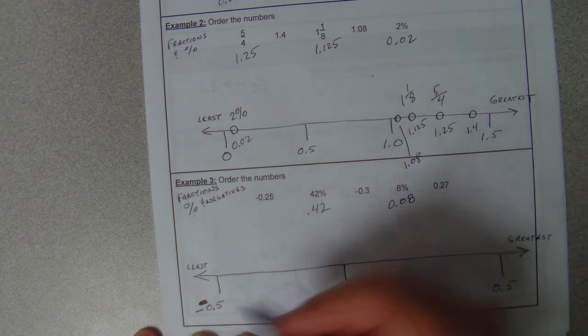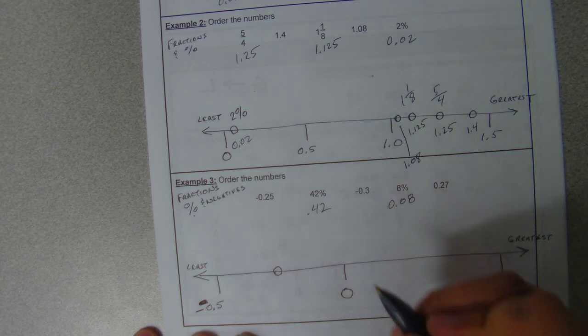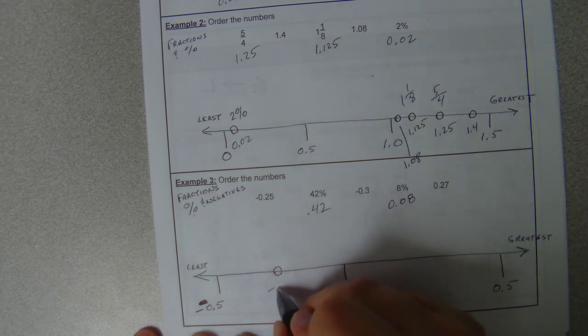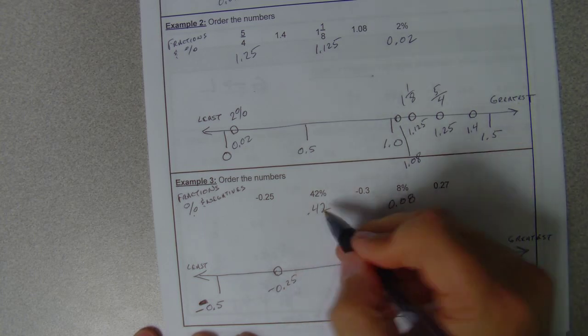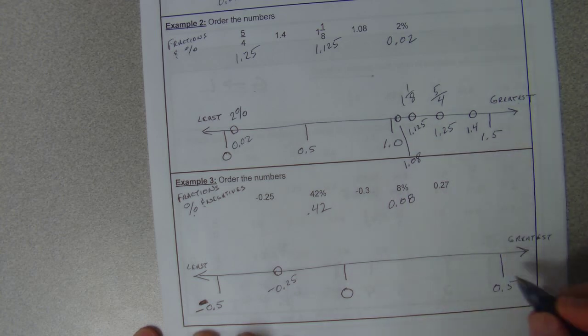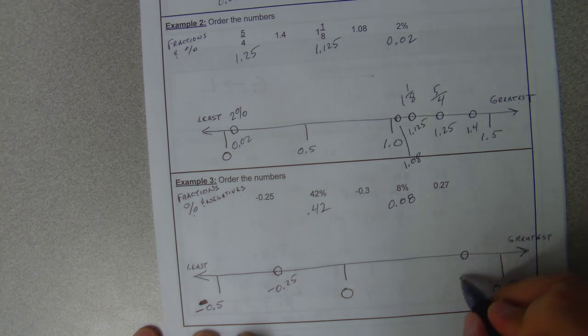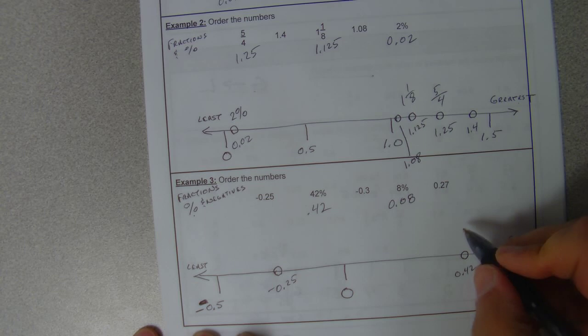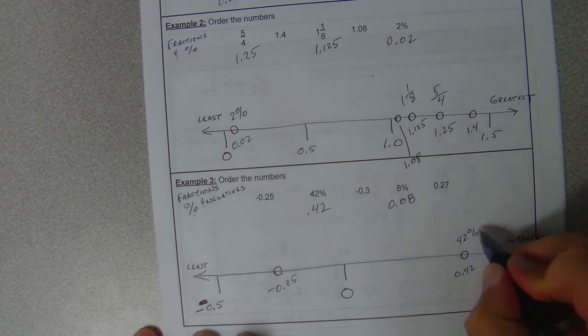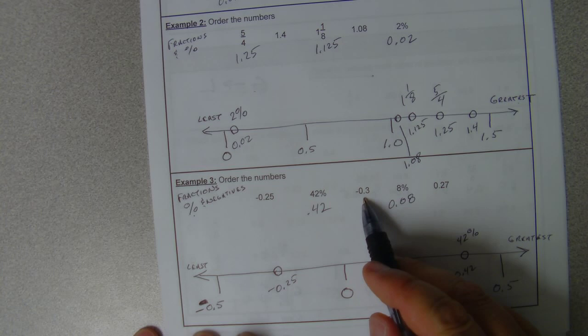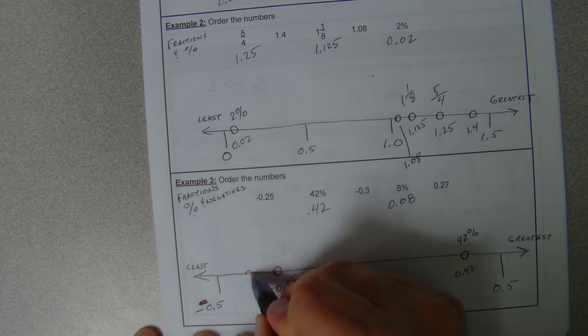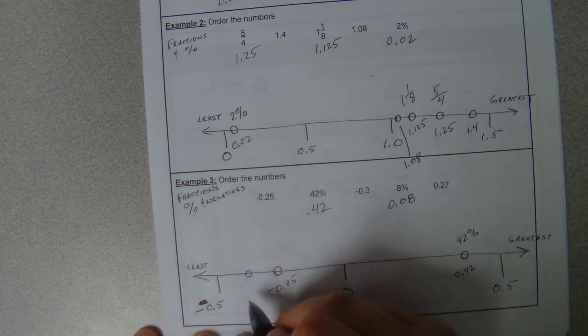Negative 0.25. Well, it's about right here. 42%. That's almost a half. So let's go ahead and put that in. 0.42, and that's 42%. And then we have a negative 0.3, so that's going to be here because it's smaller than that number.